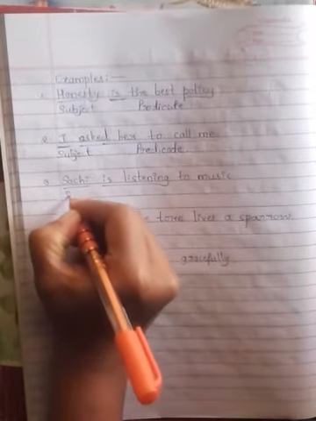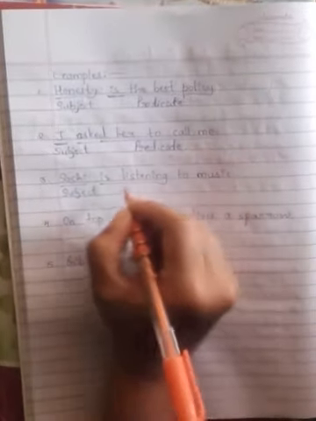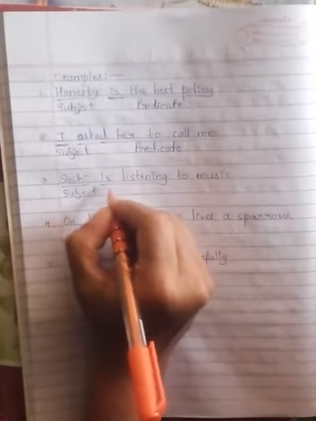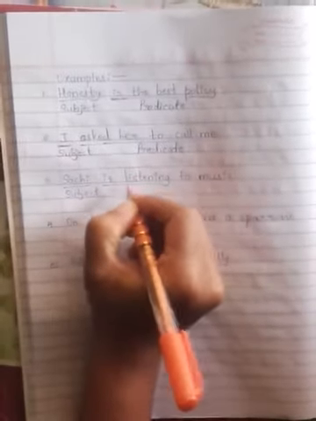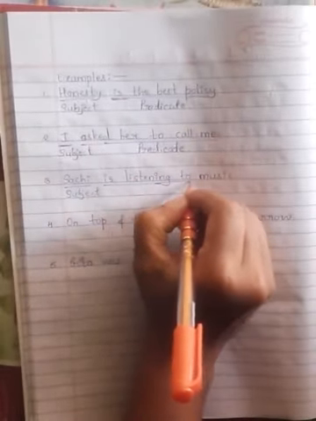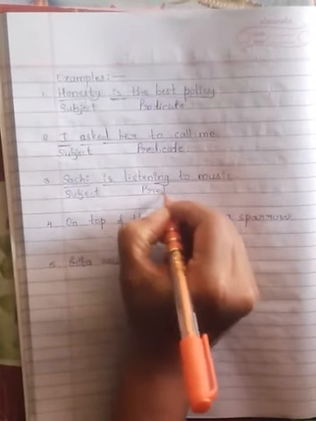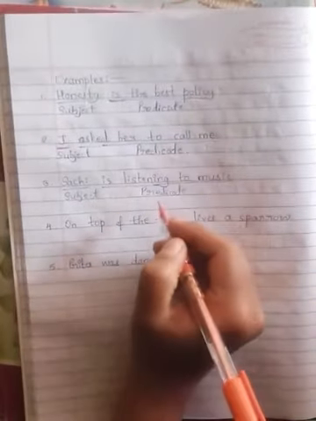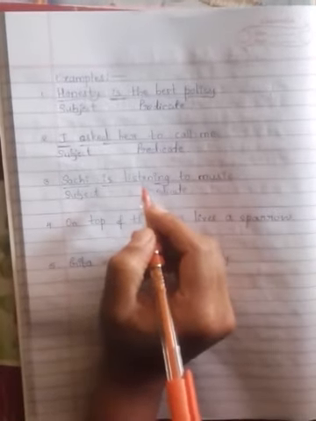So Sachi is the subject, and what she is doing? She is listening to music. Including the verb, the remaining part is considered as predicate. Understood, student? These are the three examples about how to identify the subject and predicates in the sentence.